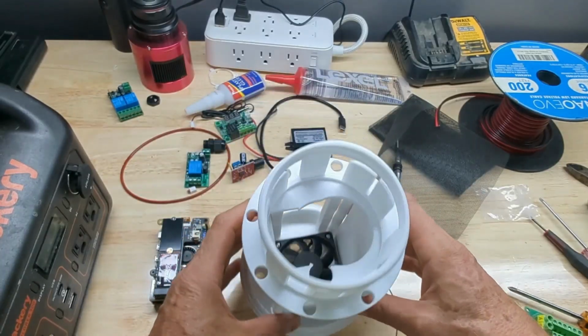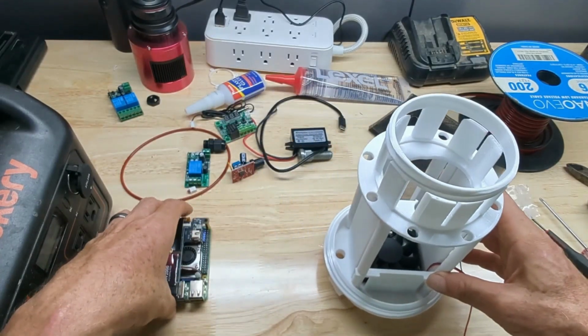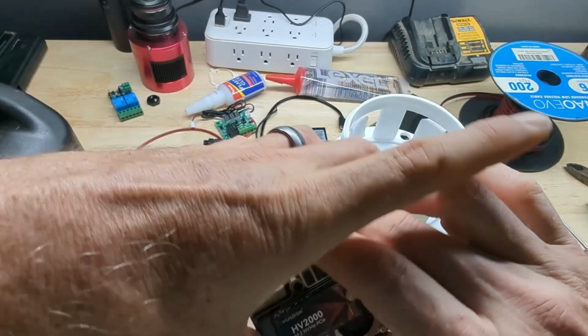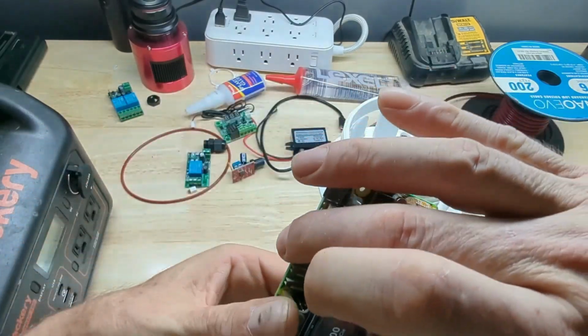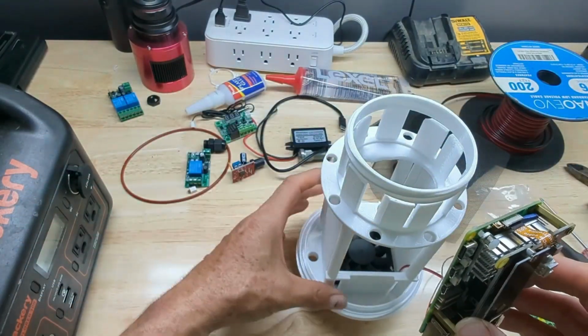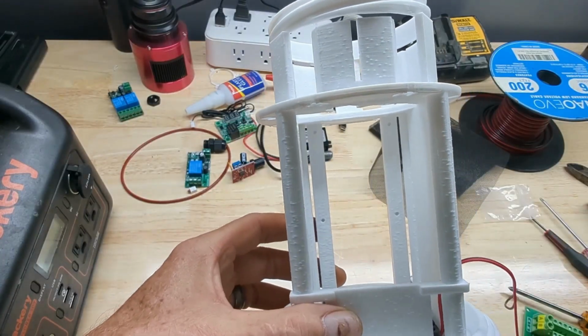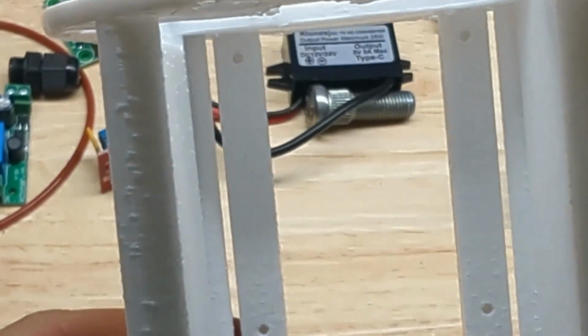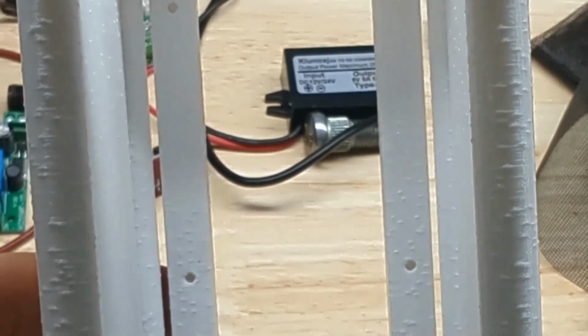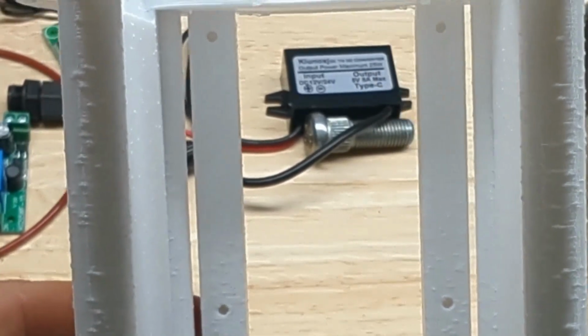Now, the next thing we want to install, since we have that in there, is our Pi. The Pi is going to be mounted facing downward like this. It's the holes that I have in here. And let's see if you can see these 2 holes, 4 holes actually. There's a pattern for all 4 screws of the holes on the Raspberry Pi.